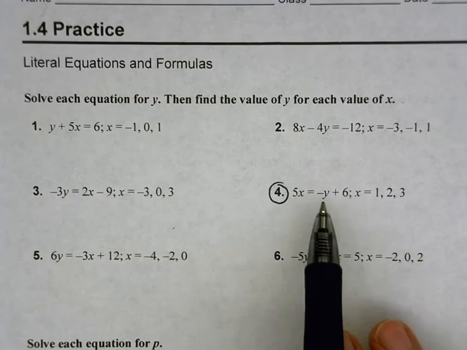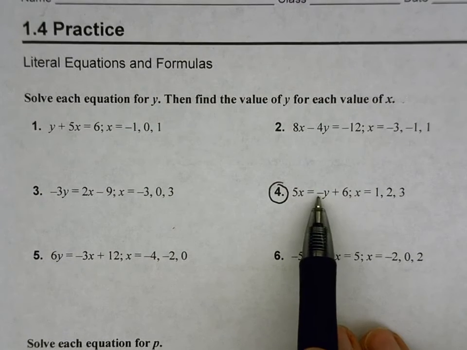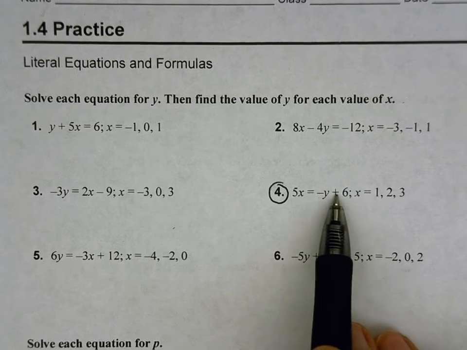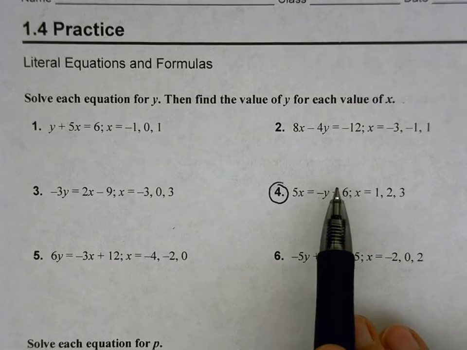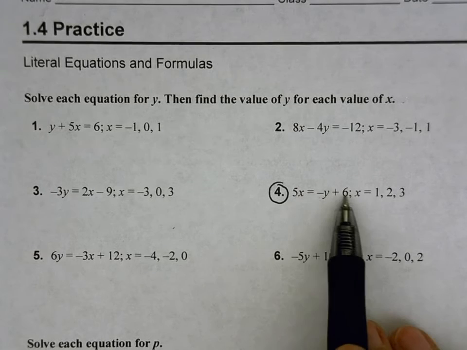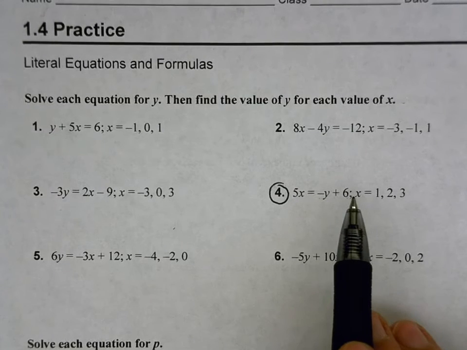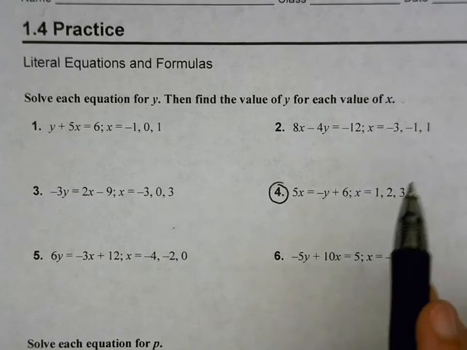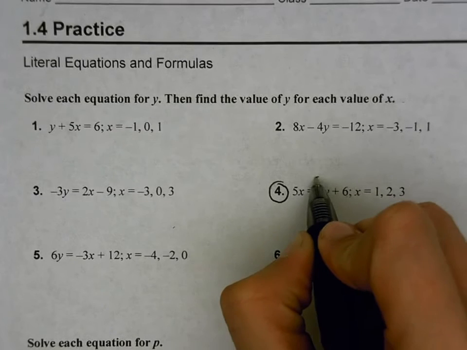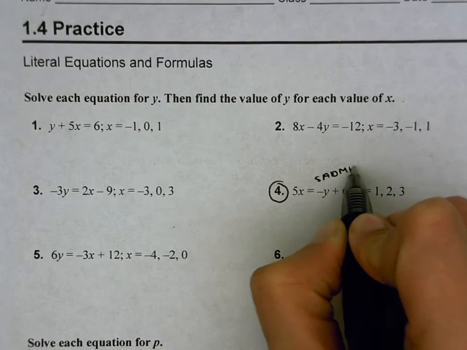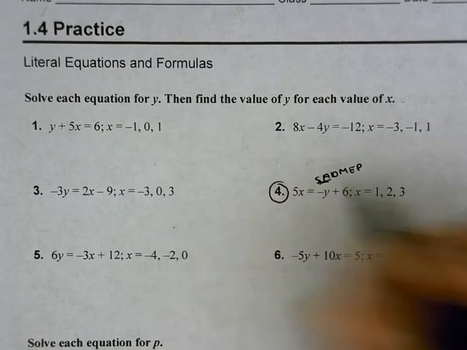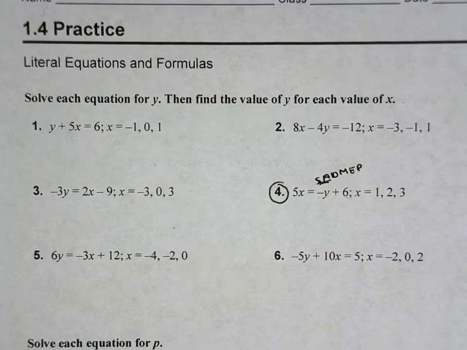And so when I'm looking at this equation as it currently sits, I notice there's a negative attached to that y and there's a plus 6 attached to that y. Okay, and so we're going to get rid of the negative and plus 6 by doing the opposite of how they are attached to the y. And for this we do reverse PEMDAS, which is SADMEP. And we undo the addition or subtraction first.